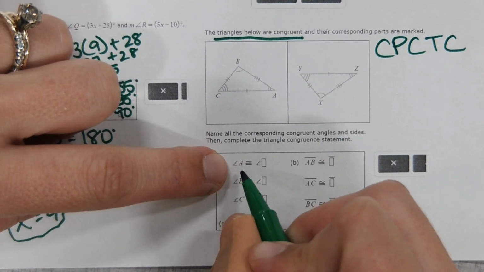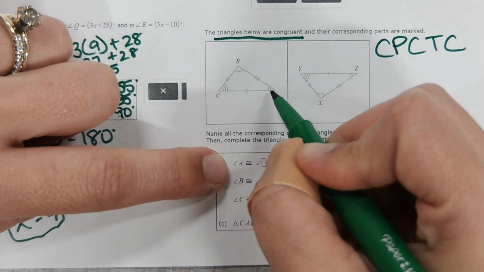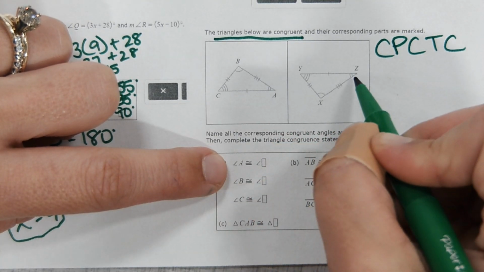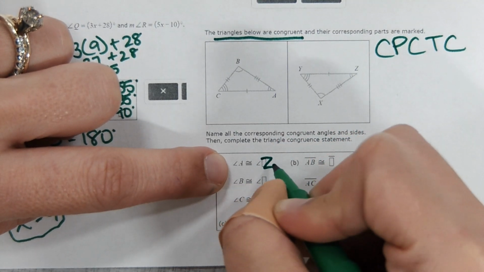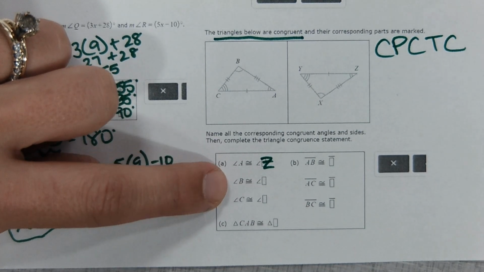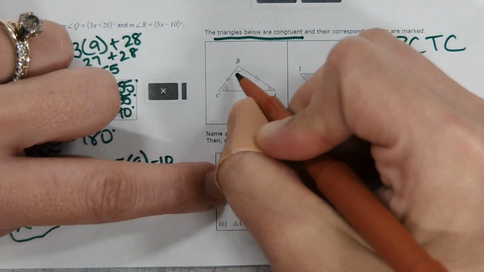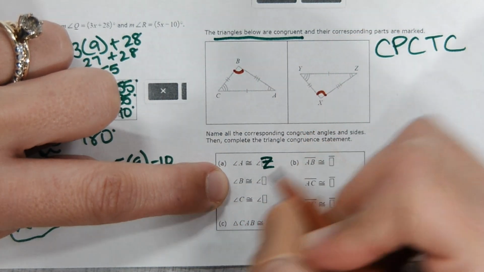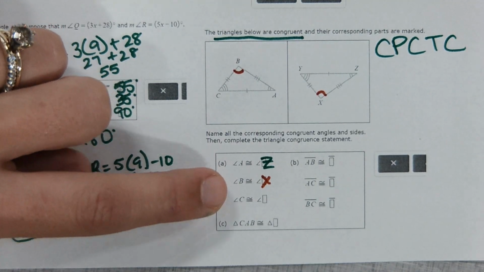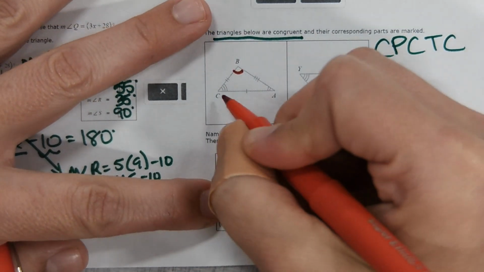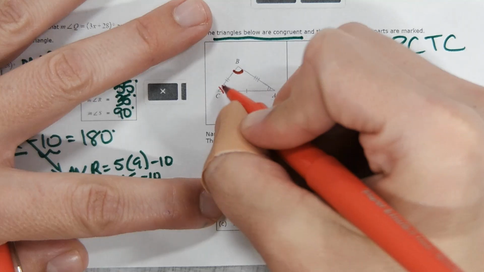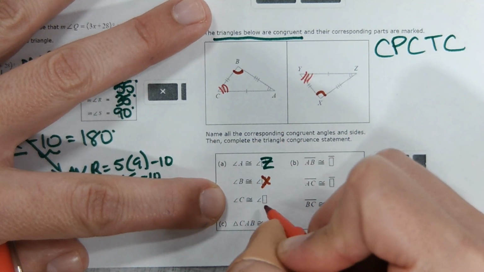So here it says angle A is congruent to what? Well, I see angle A here has 2 little lines, so that matches with Z that has 2 little lines. And then angle B right here has 1 little arc, that matches with X. And angle C has 3 marks, so that matches with Y that has 3 marks.